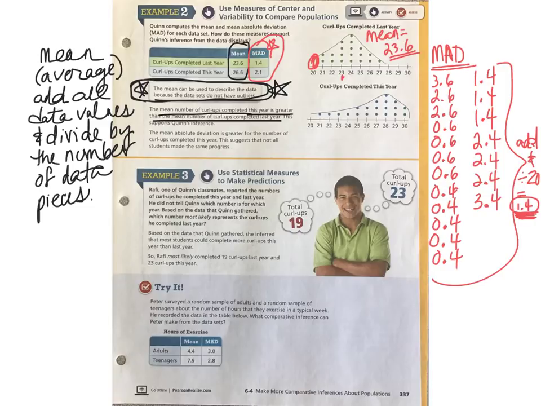Now, the same thing can be true of curl-ups completed this year, but notice how much more spread out these data values are. We see that they are greater than the data values from the previous year, but look at how much more spread out they are compared to last year.